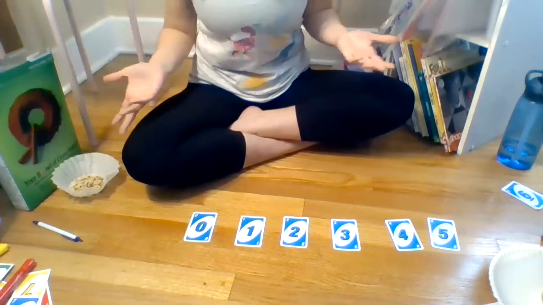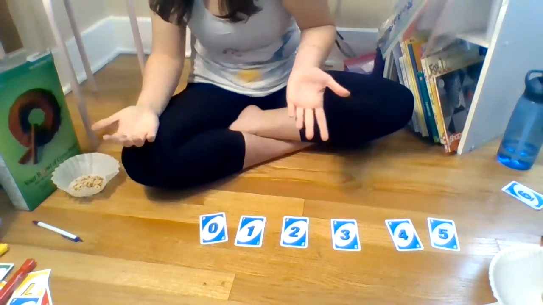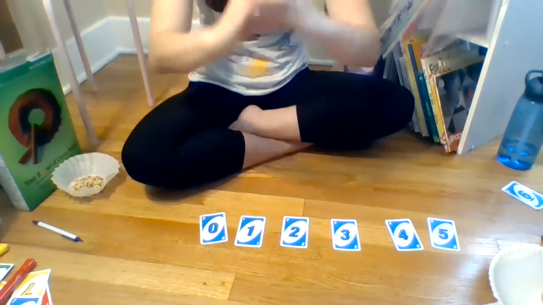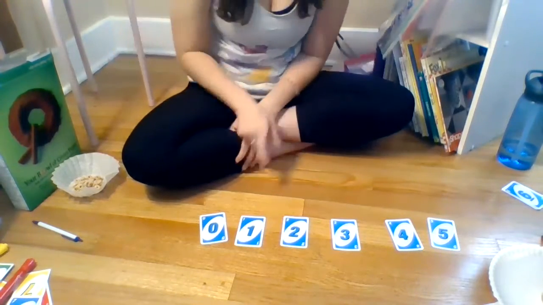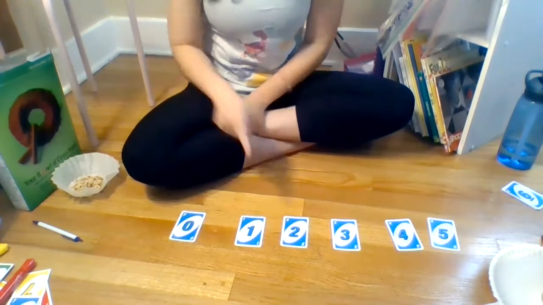Okay, so how many Cheerios do we need for 0? That's good because 0 means nothing. Big fat zip, goose egg, nada, zilch. So that one's already good to go. Whew, that was easy. Check it off.